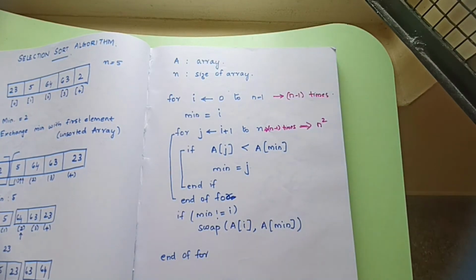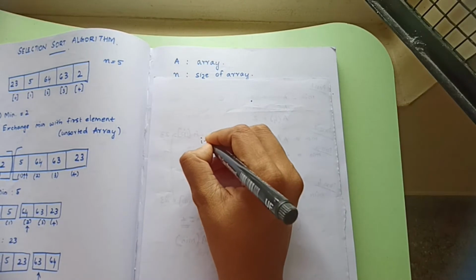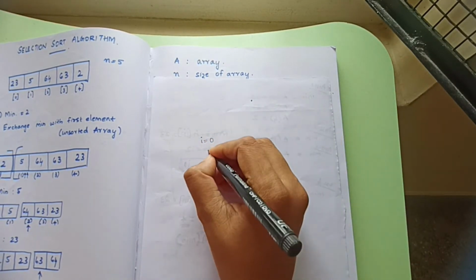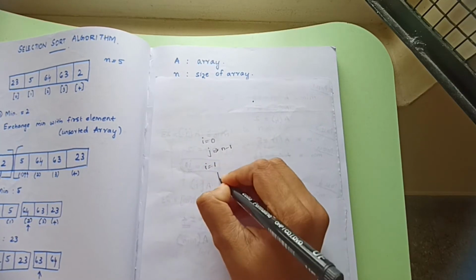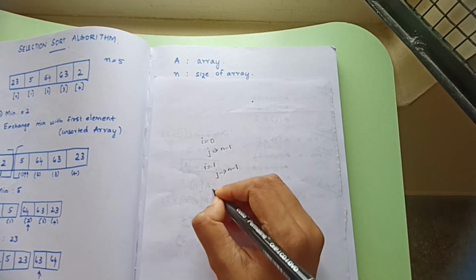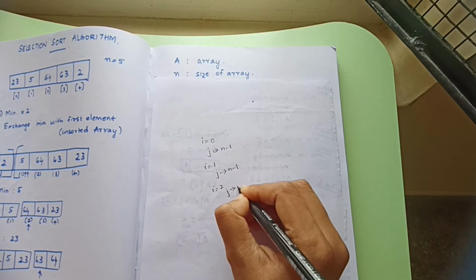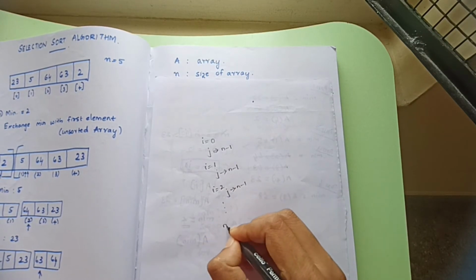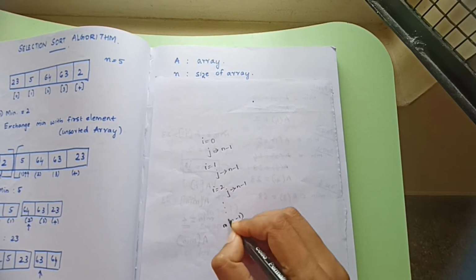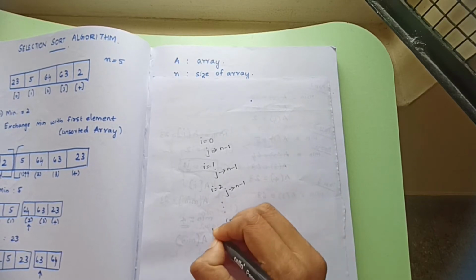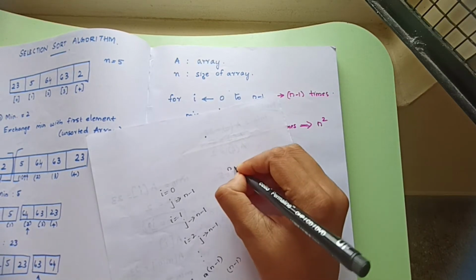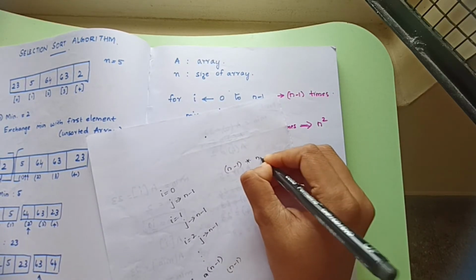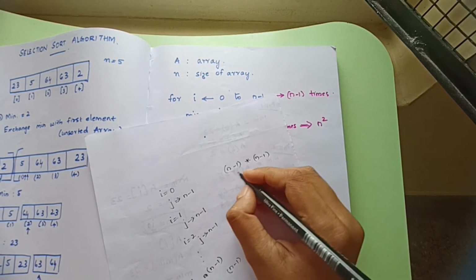How did this n square come? For i equal to 0, j executes n minus 1 times. For i equal to 1, j executes n minus 1 times. For i equal to 2, it executes n minus 1 times. Similarly, for n minus 1 times i gets executed, and j also gets executed n minus 1 times. So that is n minus 1 into n minus 1 times. So its order is n square.